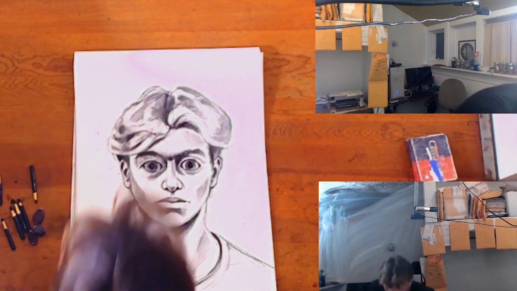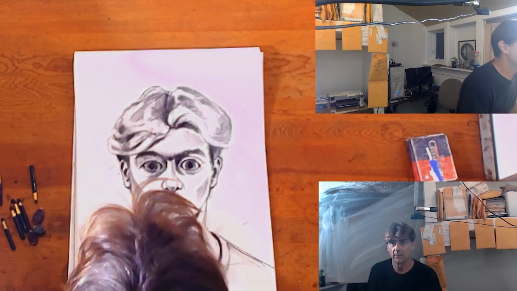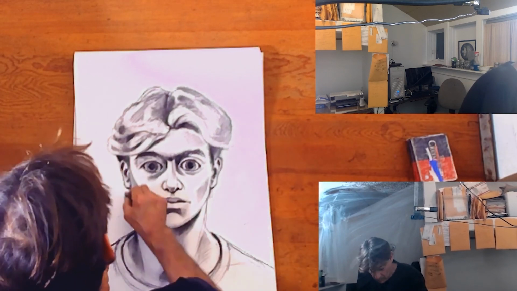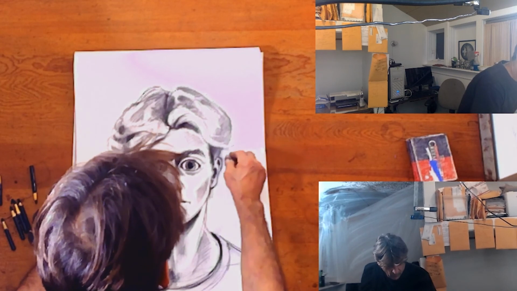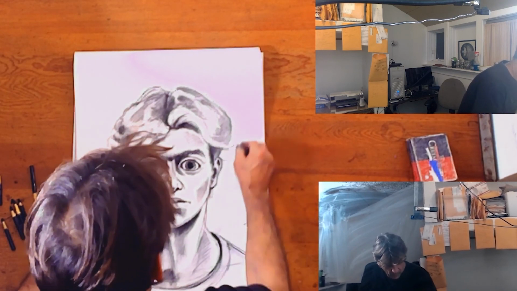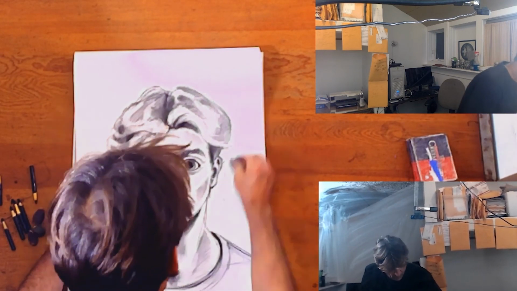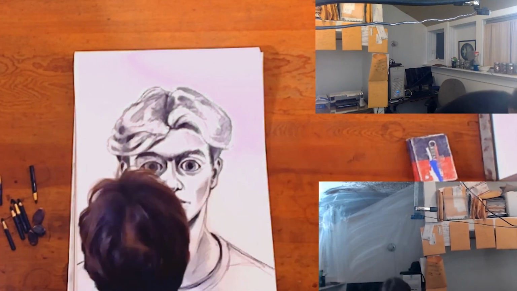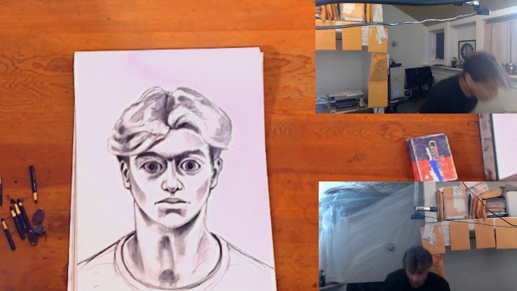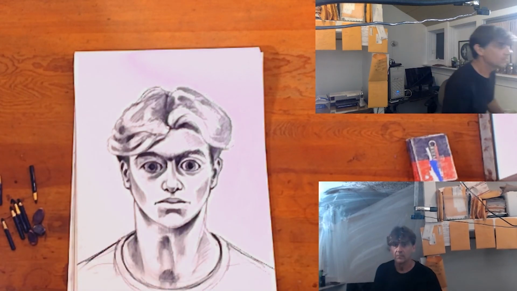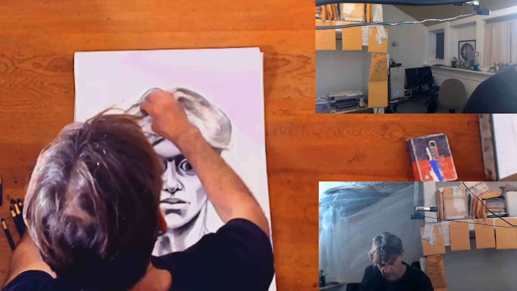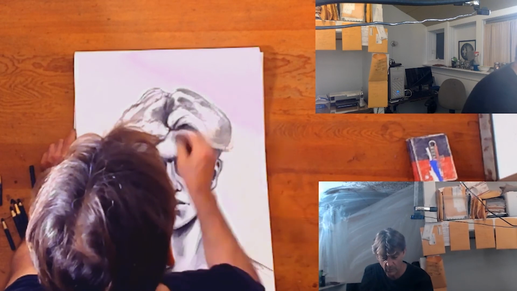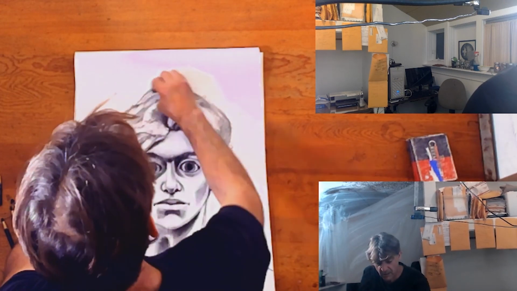More light coming up that way. A little bit more light here.